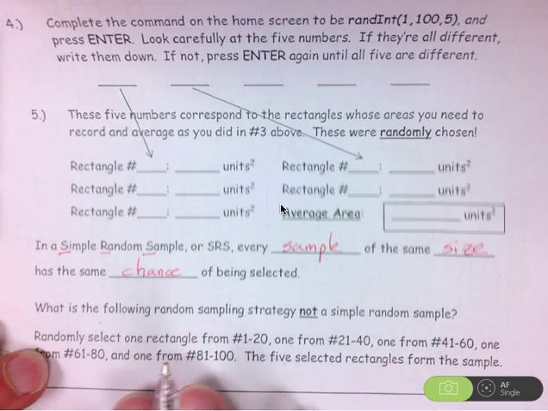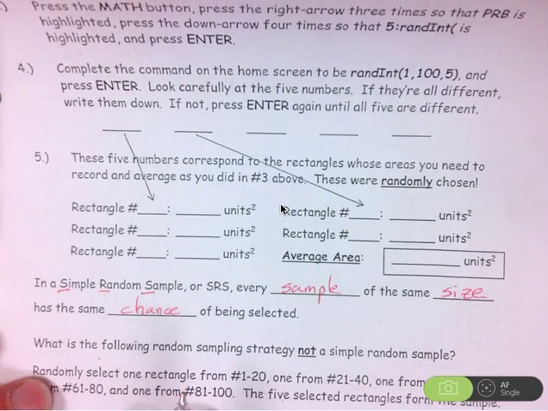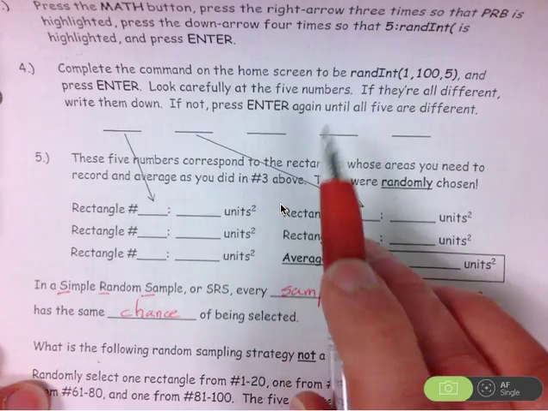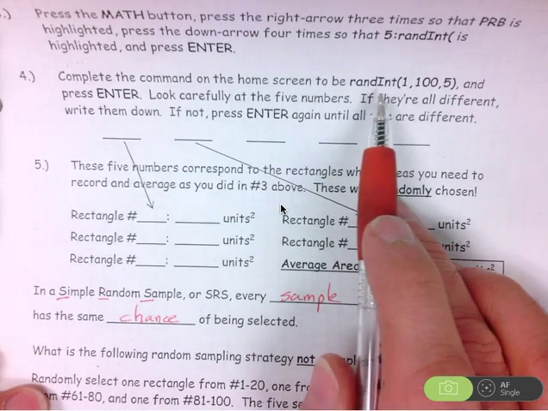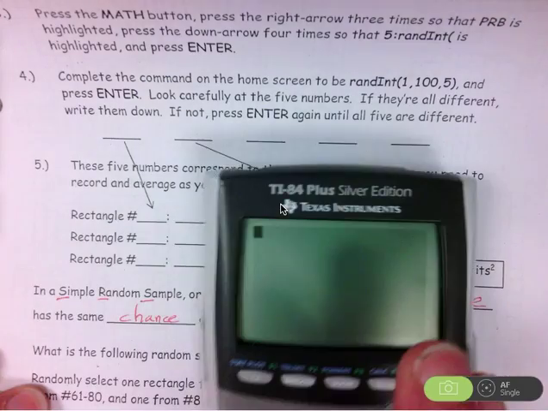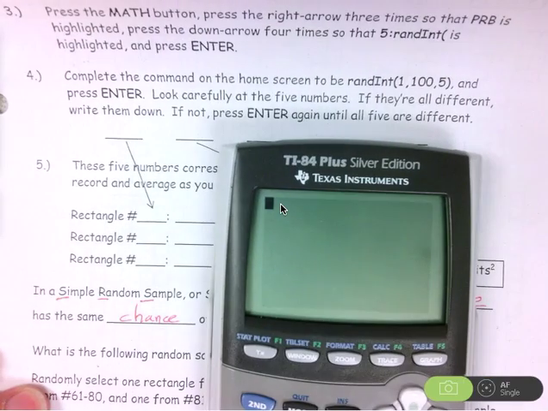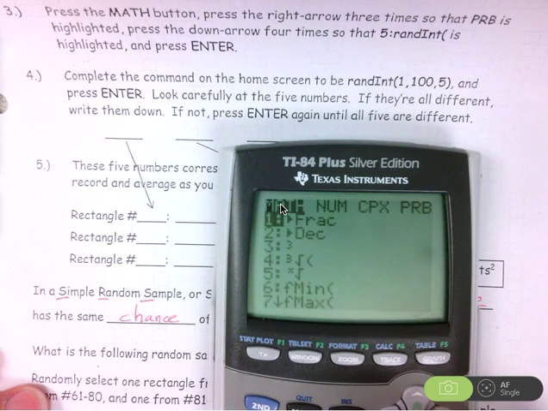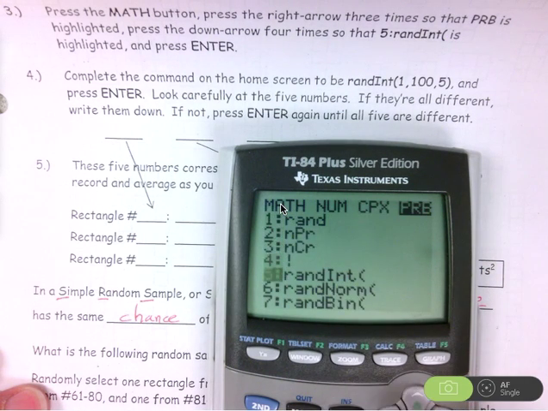So today in class, when we were doing the random rectangles activity, we have a population of 100 rectangles on the back side of the handout, and I wanted you to randomly select 5 of them. That's what this command does in the graphing calculator. So I'll just re-execute the command here, and I'll create a simple random sample where every sample of size 5, every sample of 5 rectangles, has the same chance of being selected.